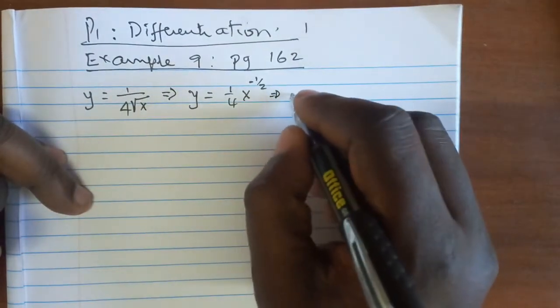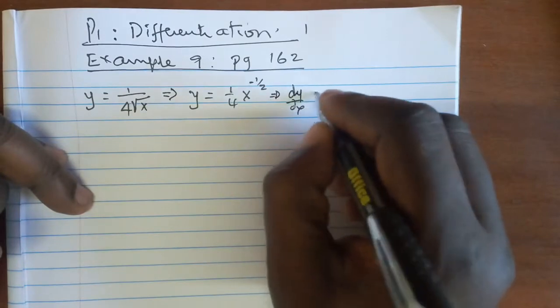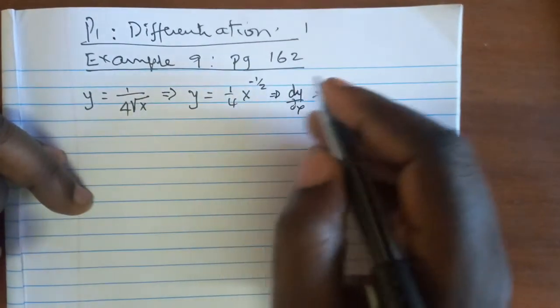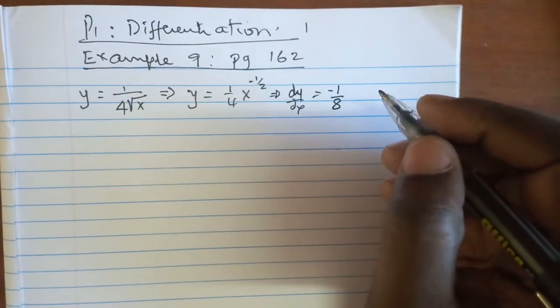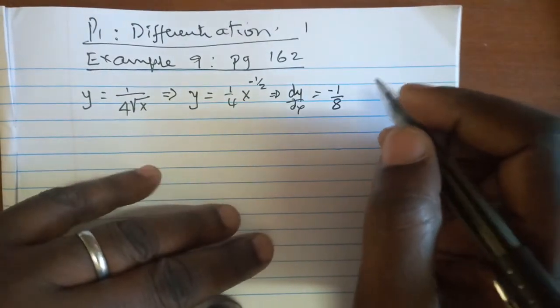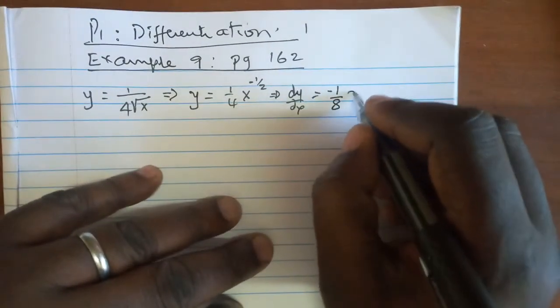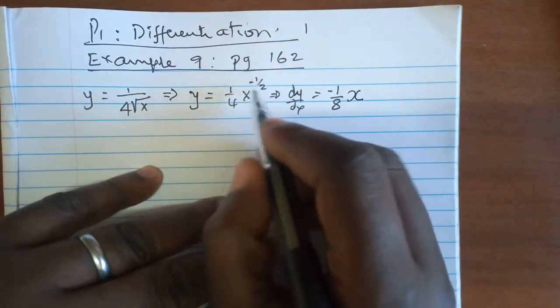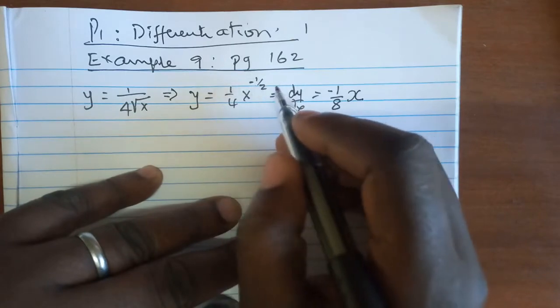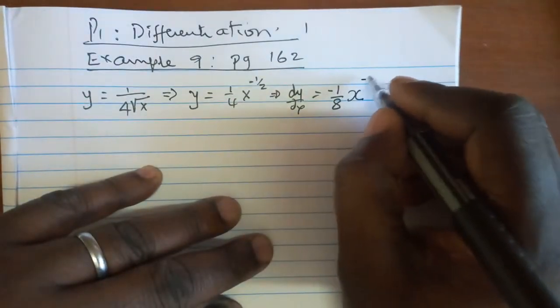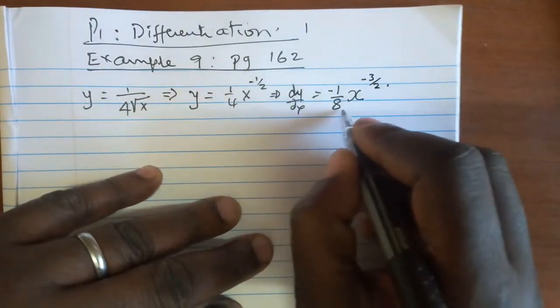And it goes without saying now, dy dx is this index times the coefficient. It gives you minus 1 over 8 x, then the new power must be reduced by 1. So minus a half minus 1 is minus 3 over 2.